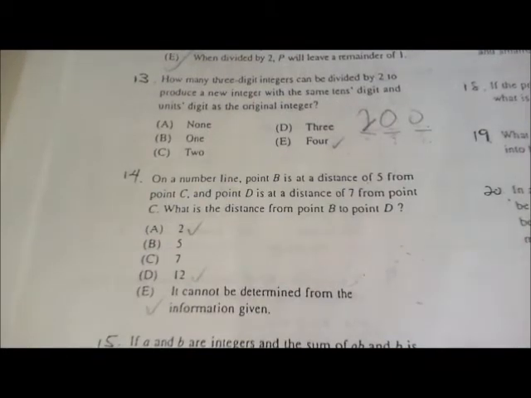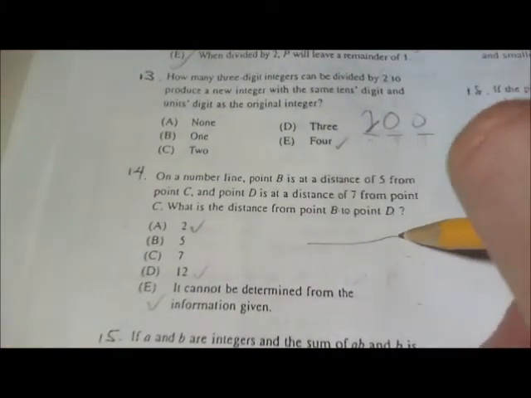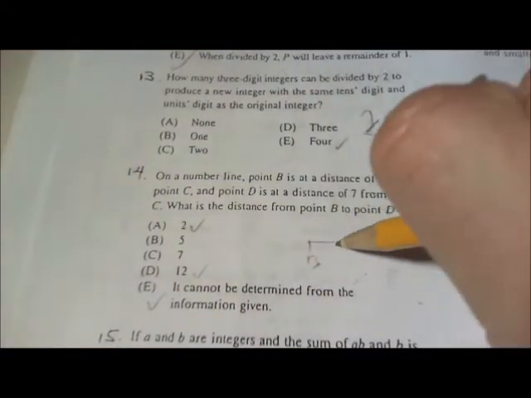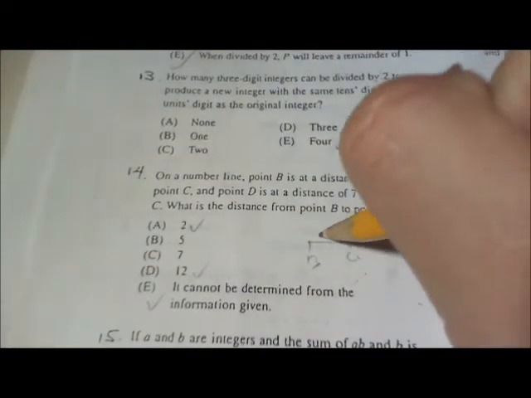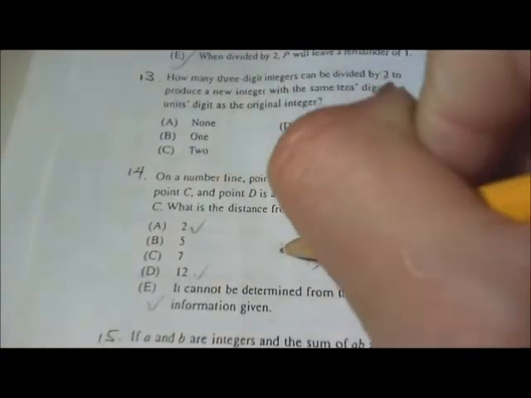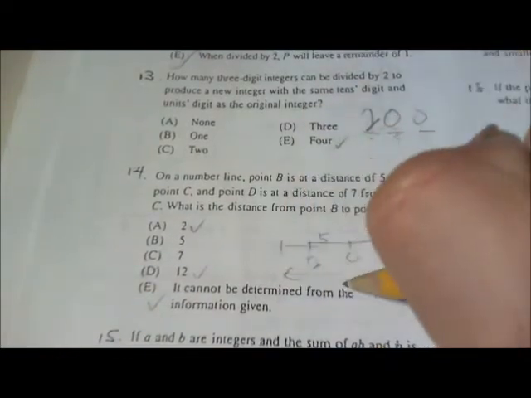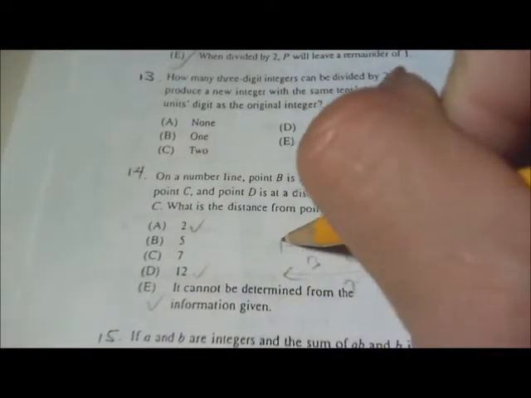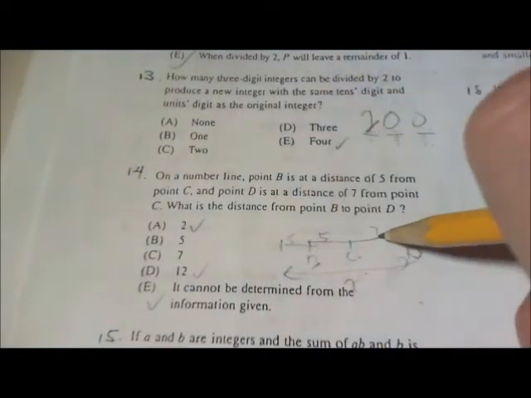If they tell you it's on the left of the B, then it will be 2. If they said it's on the right of the B, then it will be 12. So look at this here. If this B and D, if C is here, so it's 5 and 7, then it's 12. If C is here, this is 7 and this is 5, then this is 5, then this is 2. Okay, depends on which side you are. So it can be left or right to the closest one.